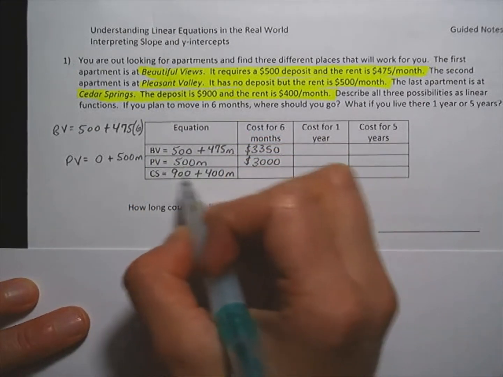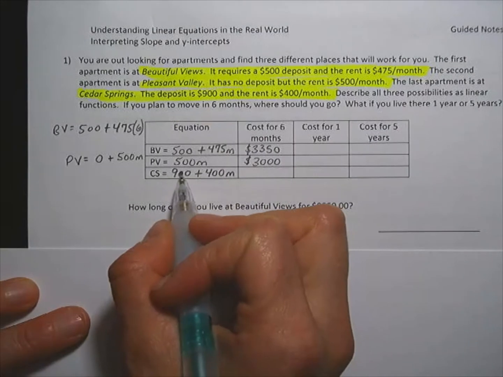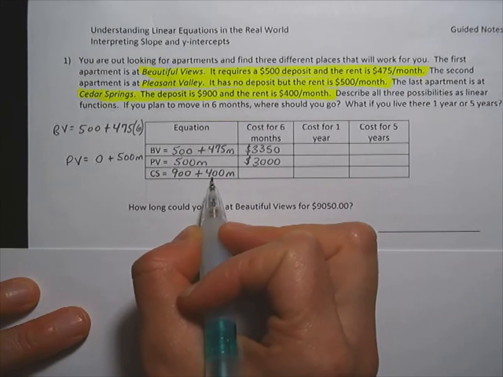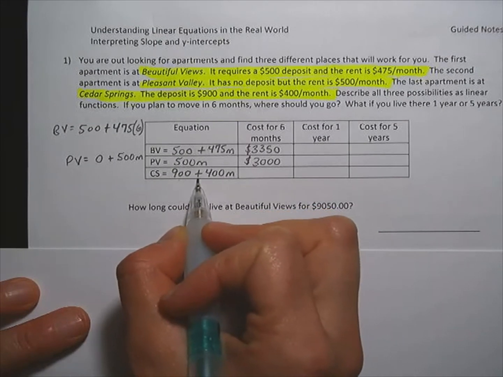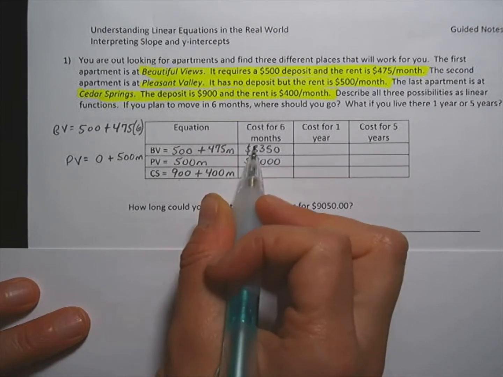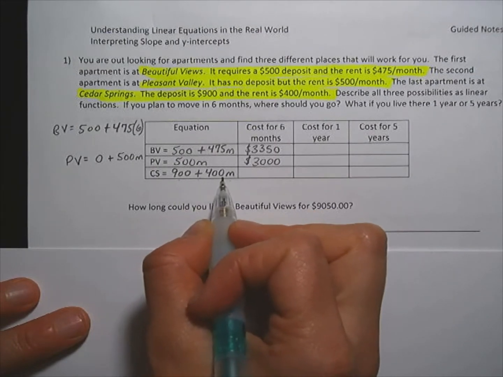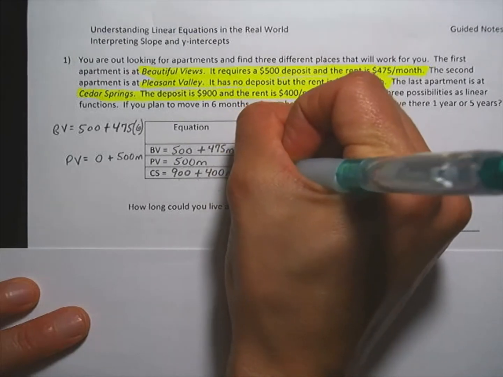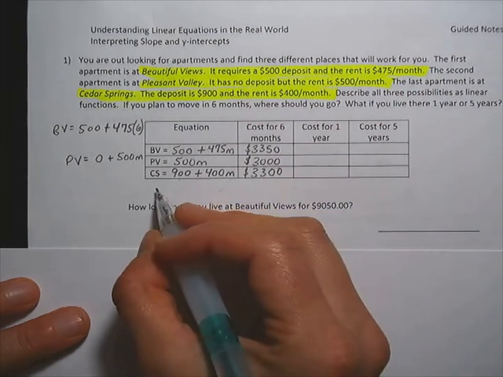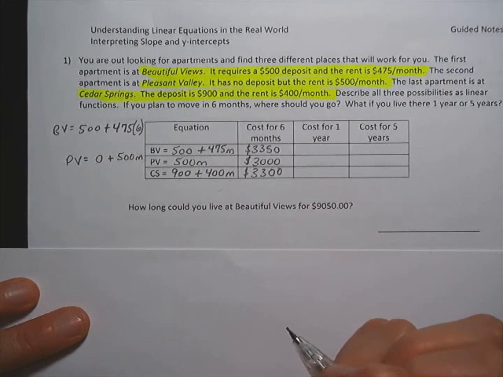So let's check out, well, what if you lived at Cedar Springs for 6 months? Well, you would have had to make a $900 deposit, and then you'd be paying $400 a month. So you would take 900 plus 400, and then plug in a 6 because you're staying there for 6 months. When you typed in 900 plus 400 times 6, you would end up paying $3,300 for 6 months.